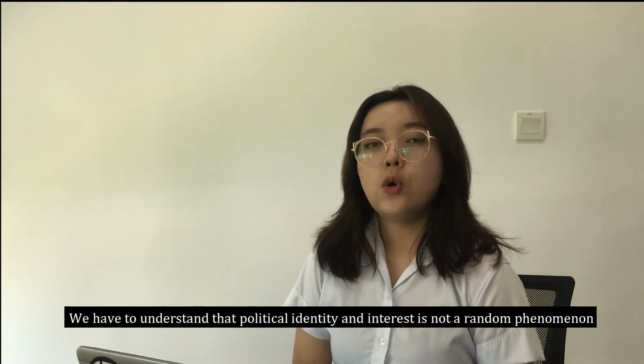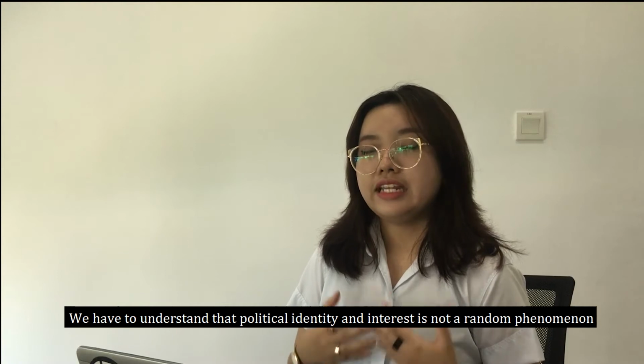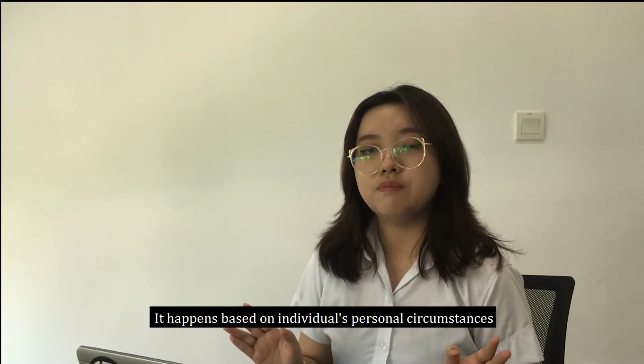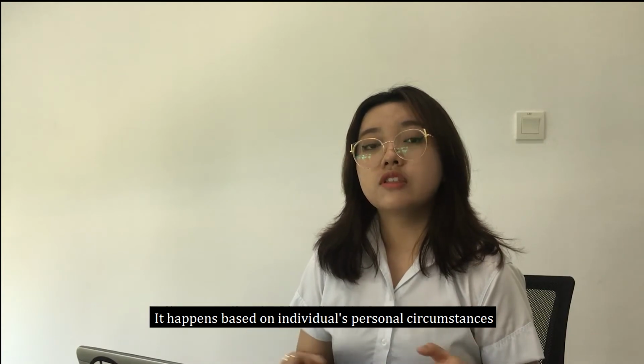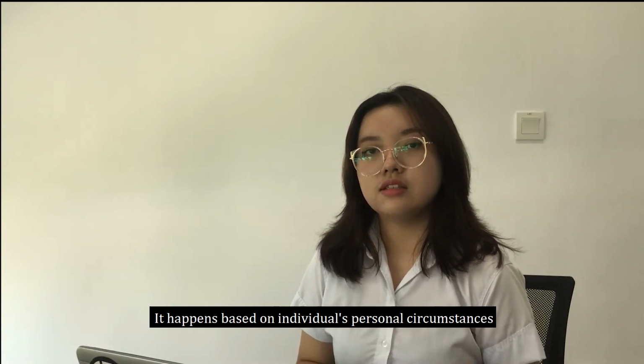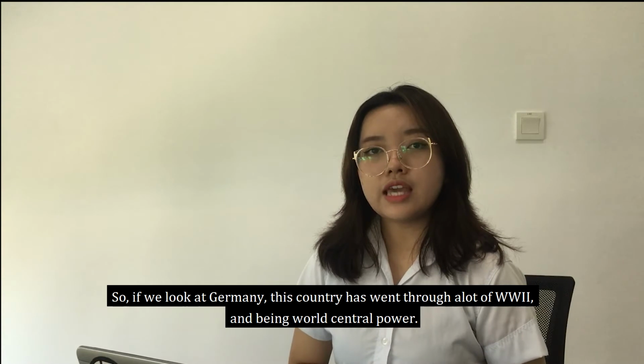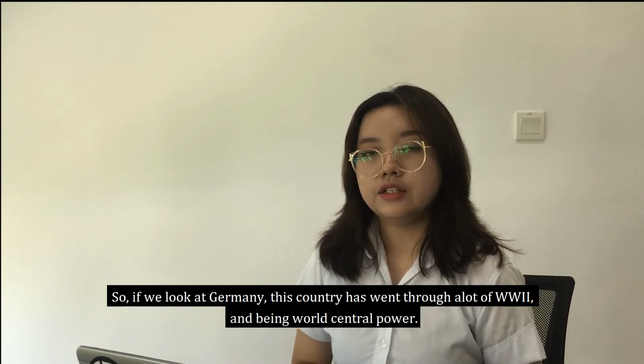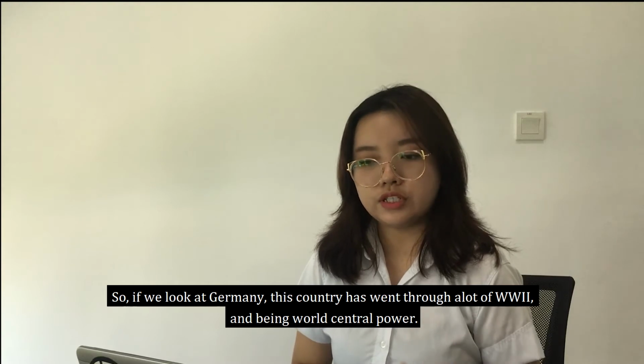In order to start with this part, we first will start with political identity and interest. We have to understand that political identity and interest is not a random phenomenon. It happens based on the individual's personal circumstances. So when we look at Germany, this country has gone through a lot, as I said earlier, World War II and being the world's central power.